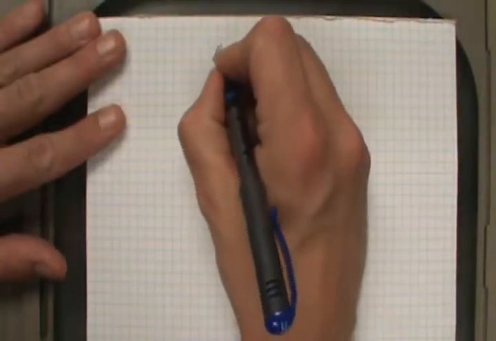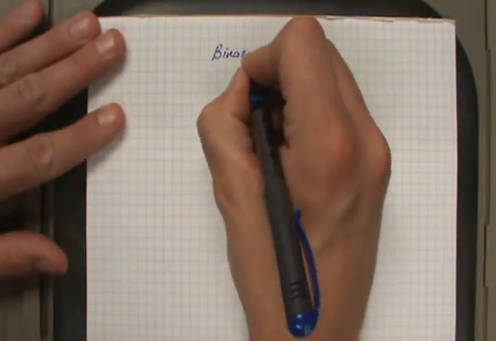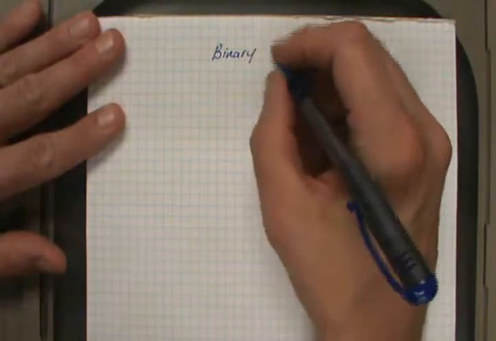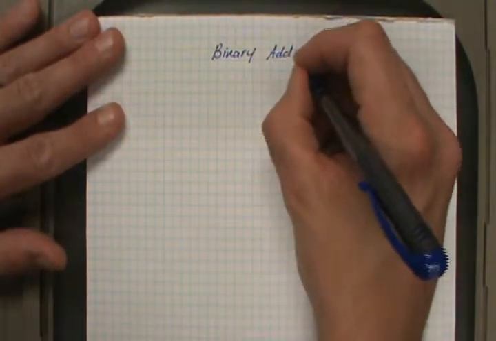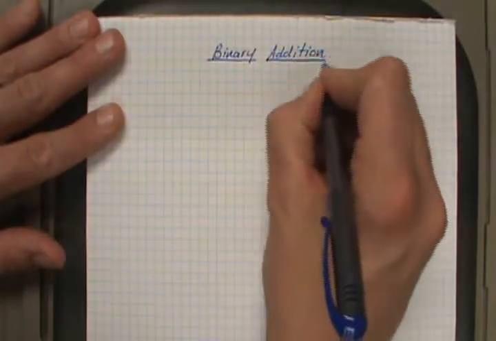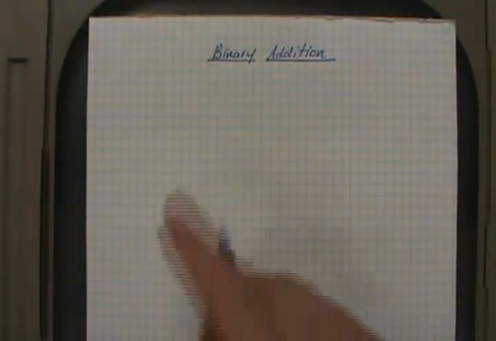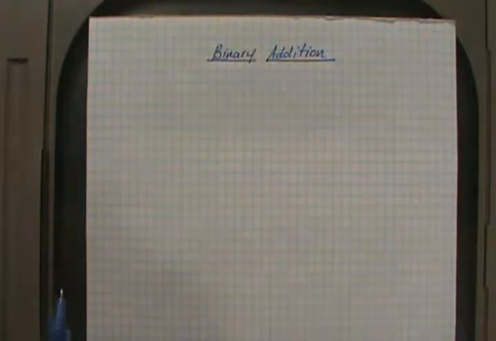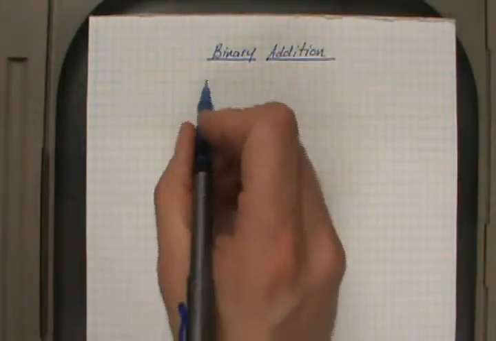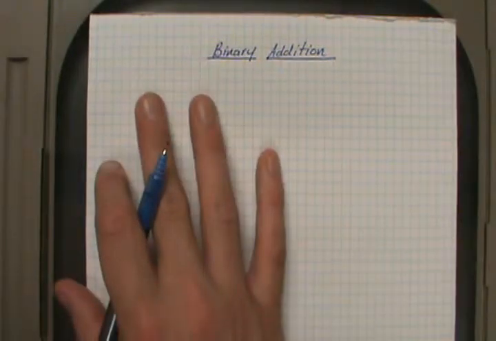Alright, we're going to go ahead and cover some of the basics on binary math. More to the point, binary addition. To understand binary addition, we have to commit a couple things to truth, and that is how the arrangements of the ones and the zeros affect the value that it will actually render.